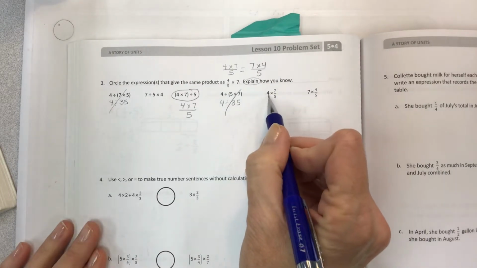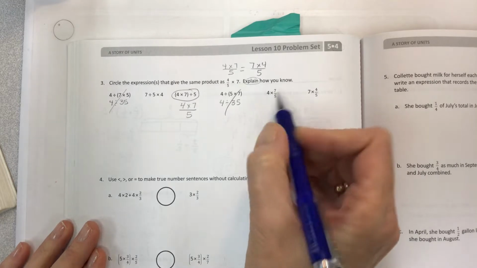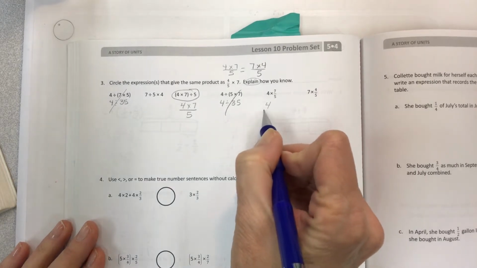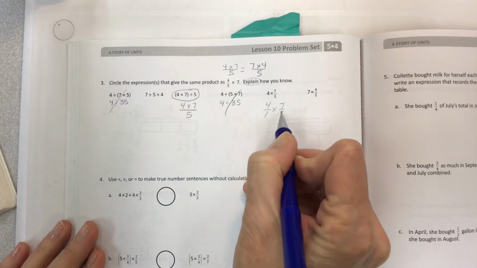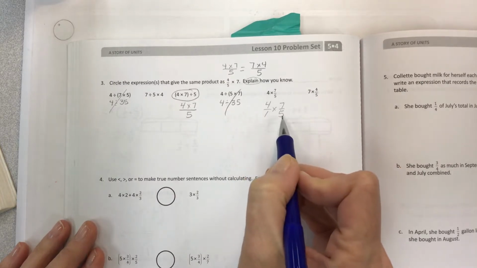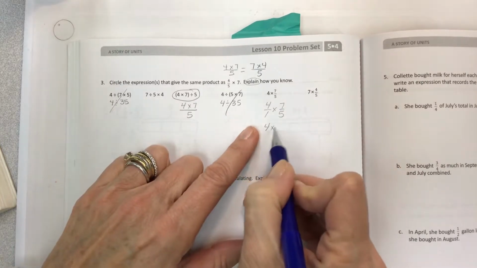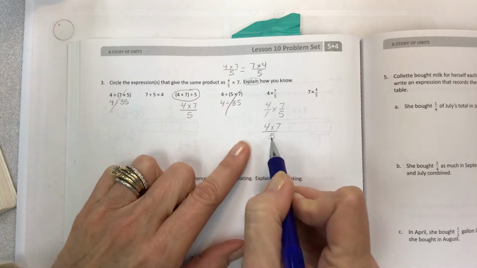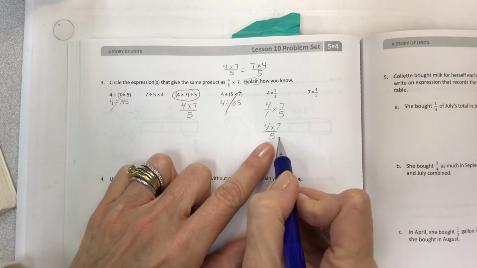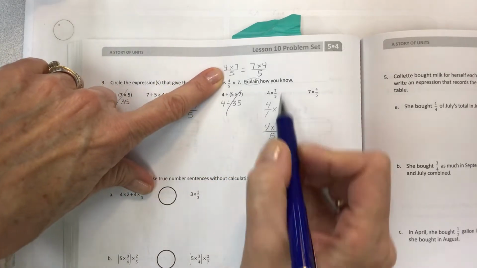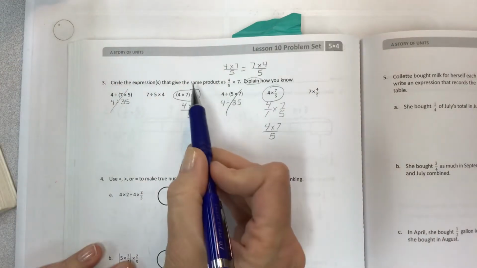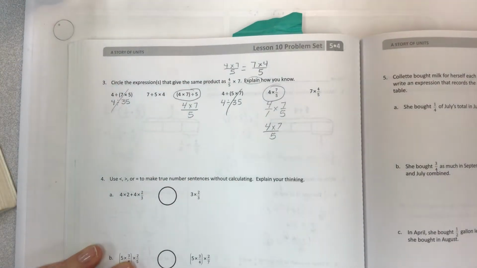Here I have 4 times 7/5. So if I have 4 over 1 times 7 over 5, because of the commutative property, I know that I would end up with 4 times 7 over 5. I can move the 5 here, I can move the 5 there. And it's still 4 times 7 over 5. This is also equivalent, and I would get the same product.